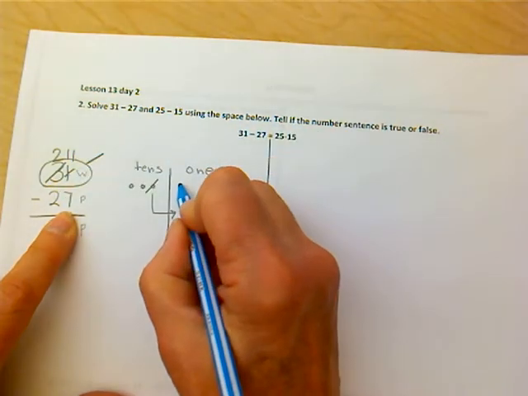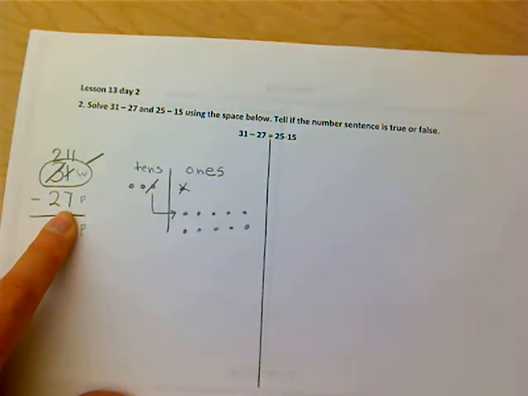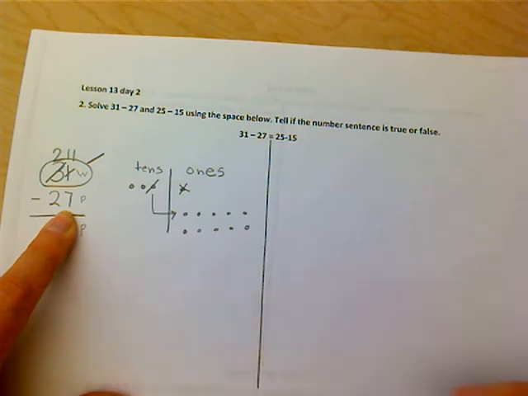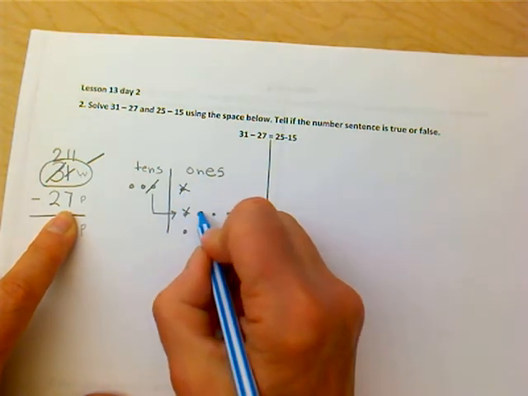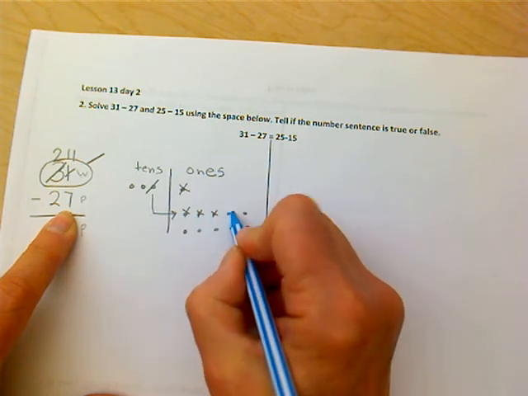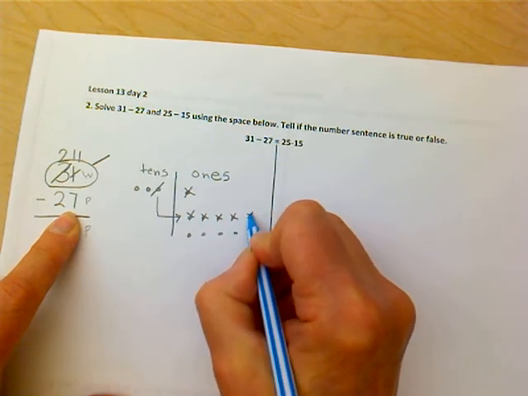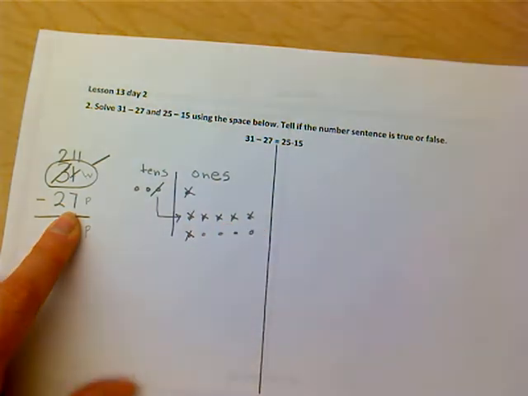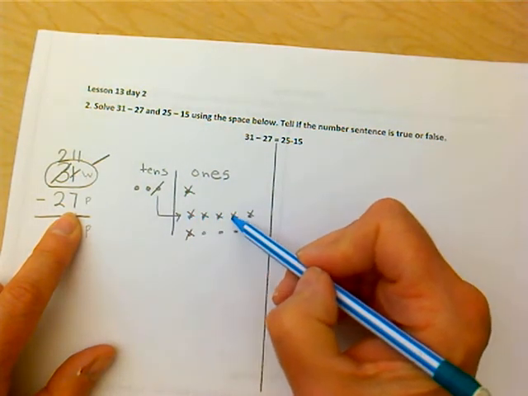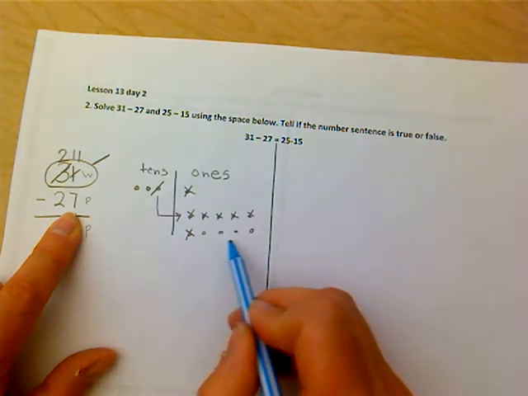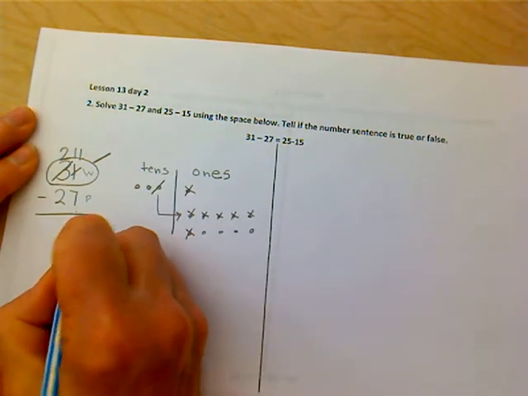Here we go. Counting. Remember, if they're going away or coming out of my whole, I need to cross them out. 1, 2, 3, 4, 5, 6, 7. I'm going to double check that I actually did 7. 1, 2, 3, 4, 5, 6, 7. That is leaving me with 4.